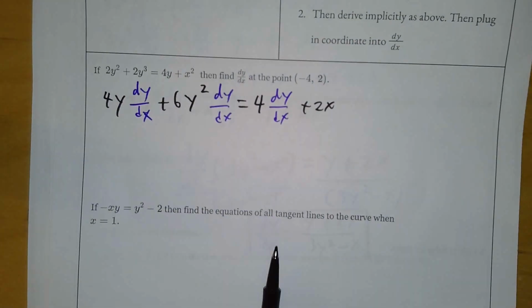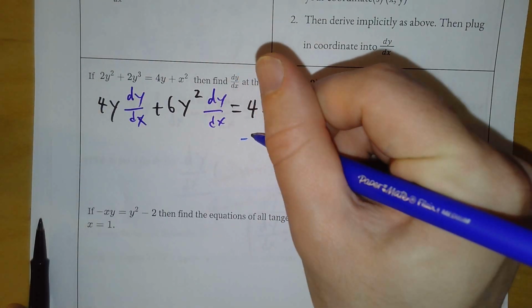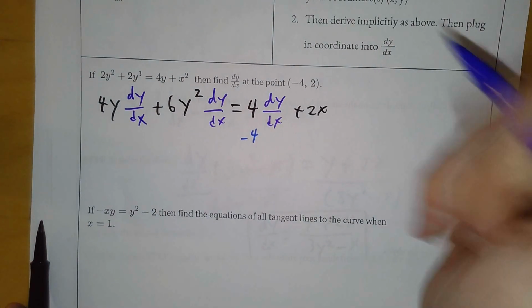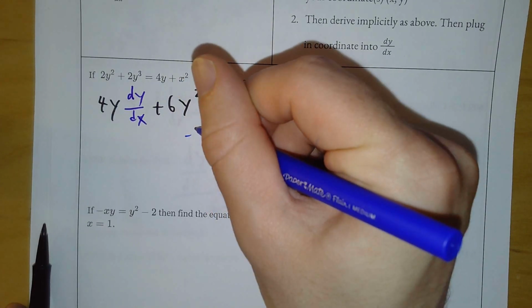I am going to move this 4 dy dx over because I want it to be with its friends. So I'm going to subtract 4 dy dx from both sides.